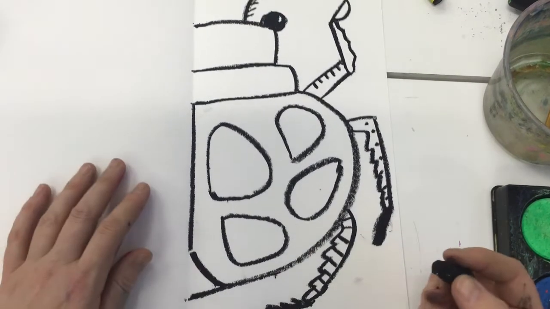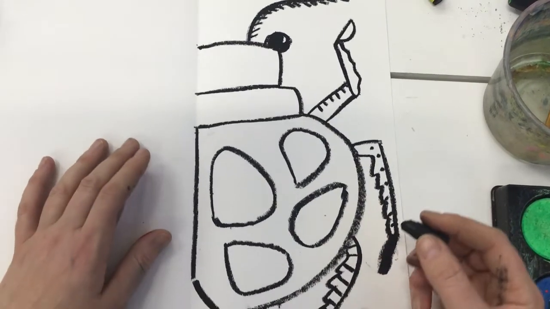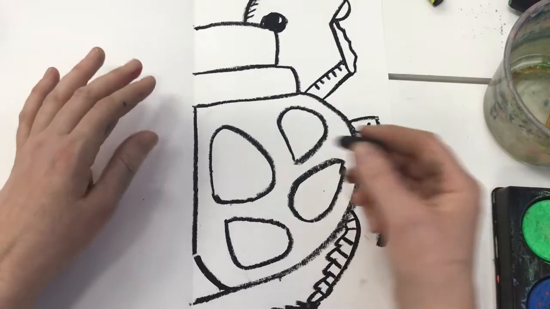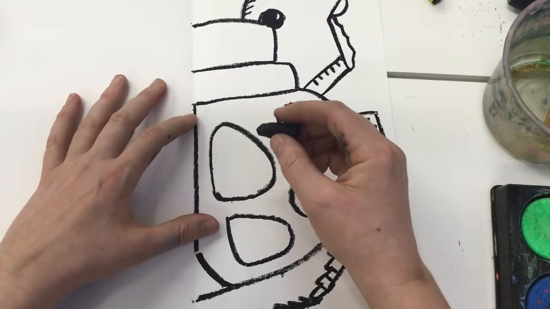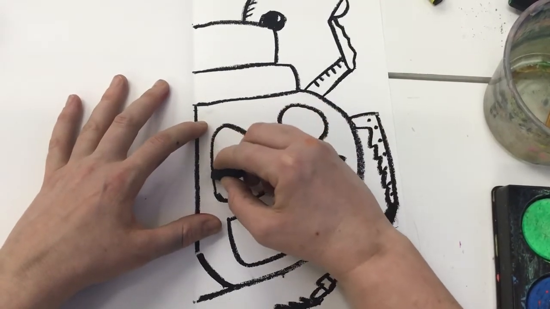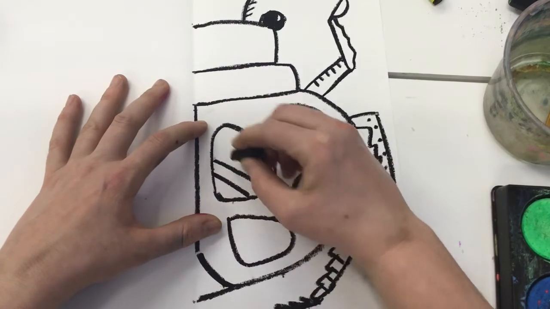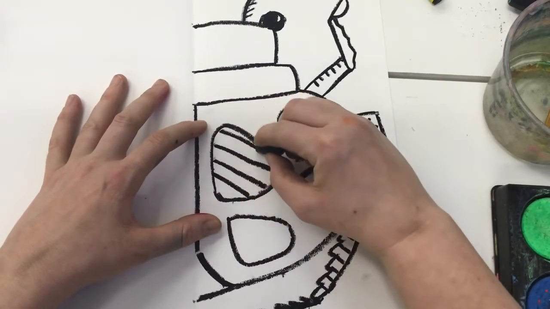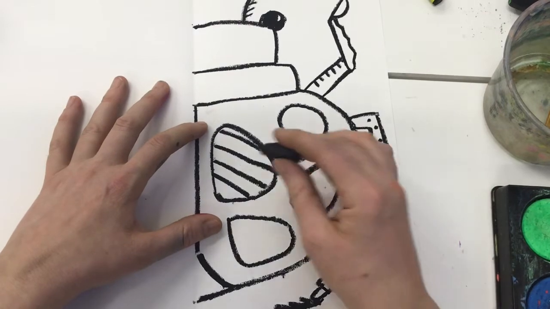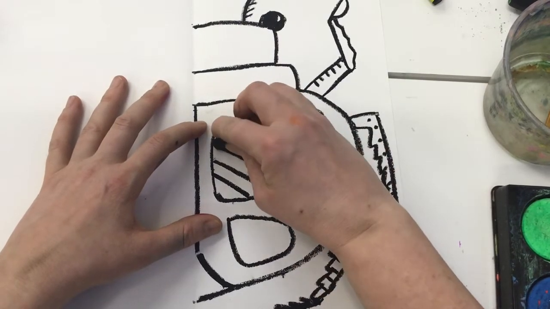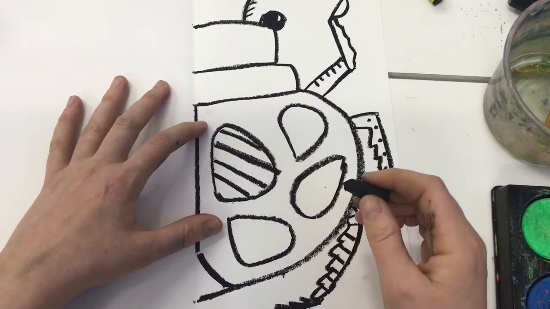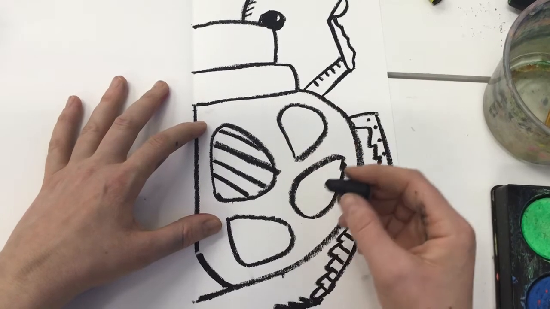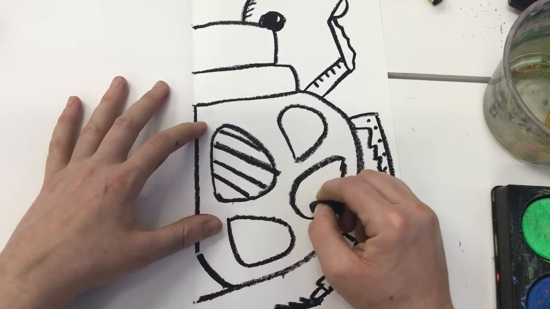And I'm gonna add some pattern to a few of those spaces there, just to, again, make them a little bit more interesting. Maybe I'll do this one stripes, this one solid. Maybe I'll make the bottom one solid.